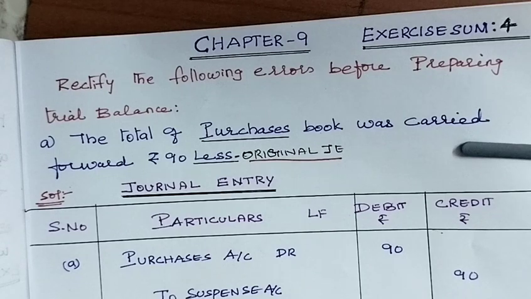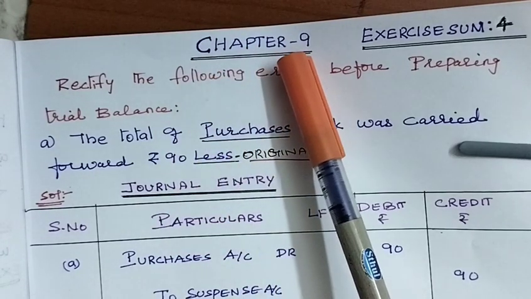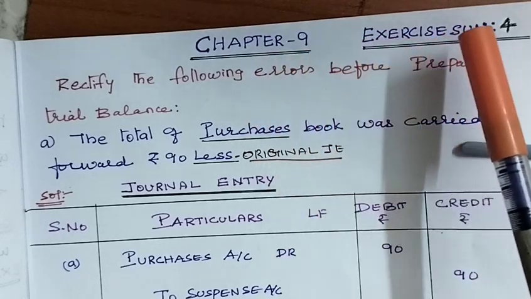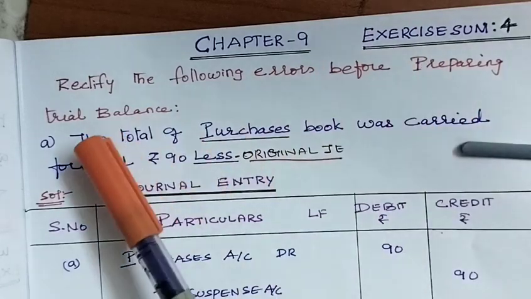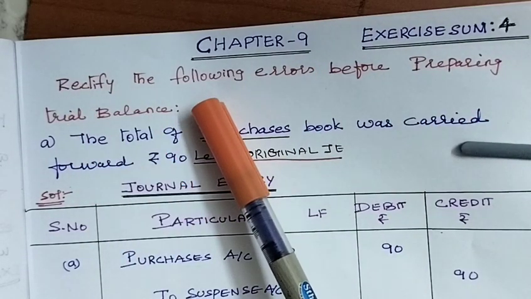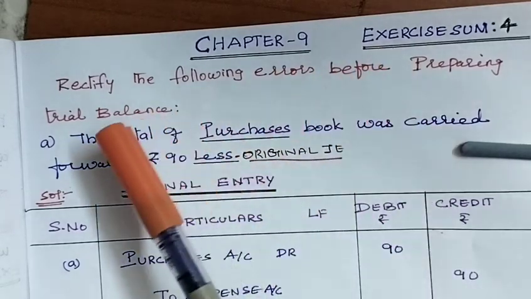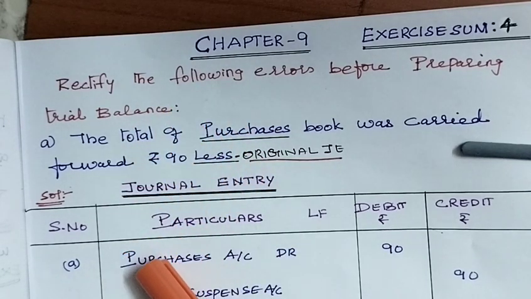In this video we are going to learn about 11th Standard Accountancy Chapter 9 Rectification of Errors, Exercise Sum number 4. Rectify the following errors before preparing the trial balance. Listen to the heading carefully. Whenever they ask to rectify the errors before preparing the trial balance, or errors assuming the trial balance, or suspense account, you have to create the suspense account whenever you need to rectify the error.